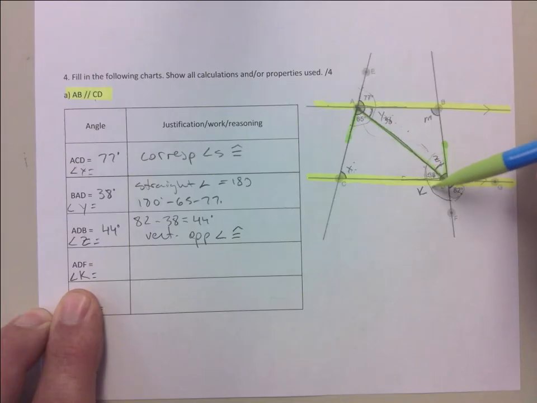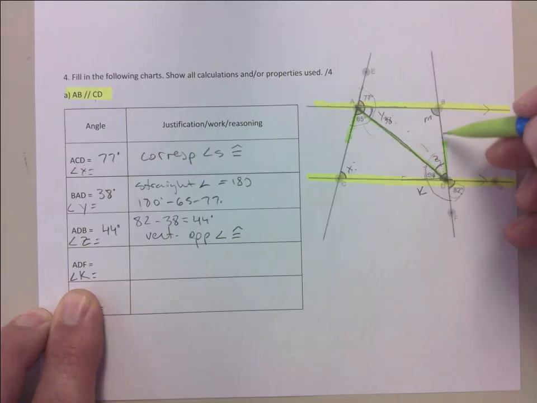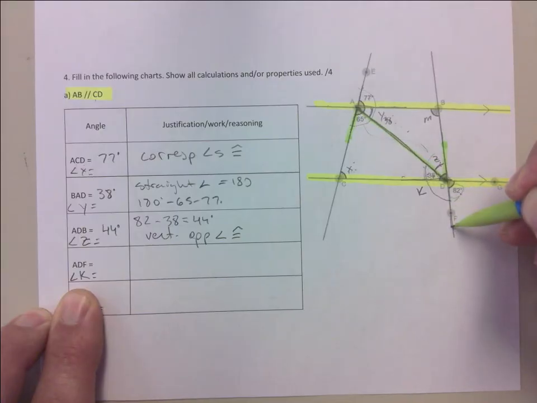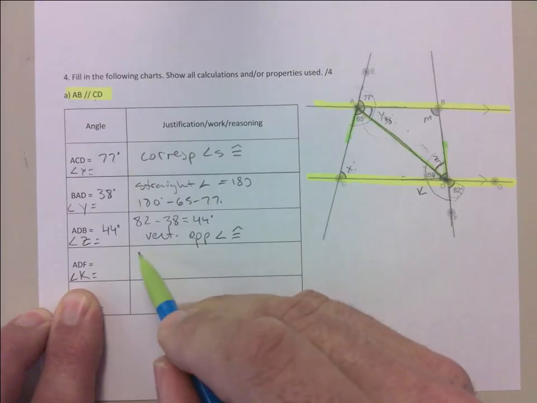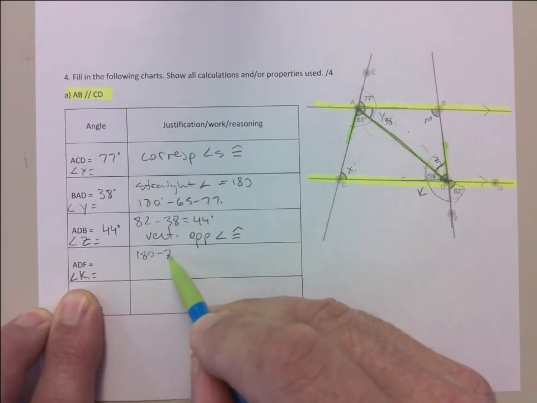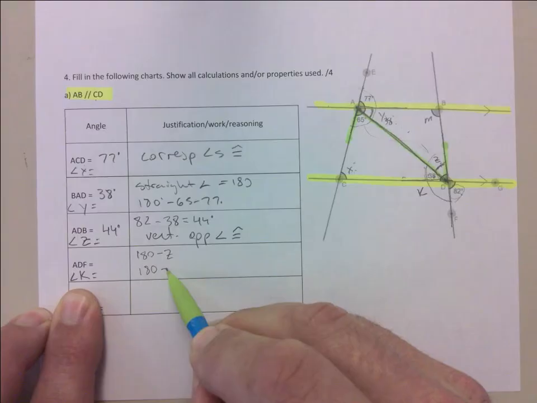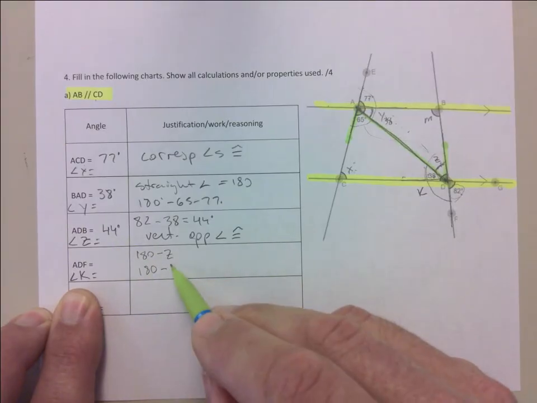K. K is this one here. So a couple of ways you can do this. I'm going to go like this. Watch. This is 180 here. I'm going to take Z away from 180, and then I'm left with all of this. So I'm going to go 180 minus Z, 180 minus 44.